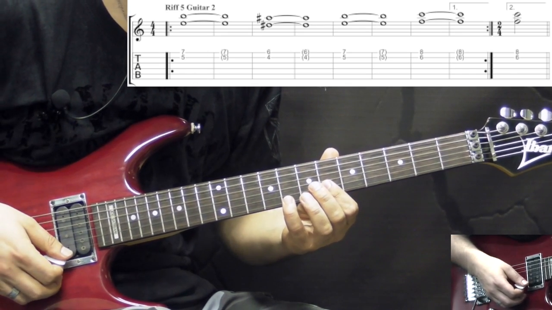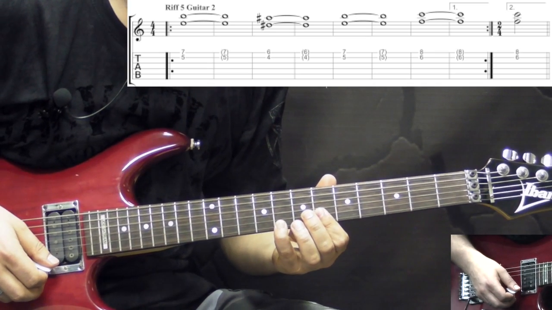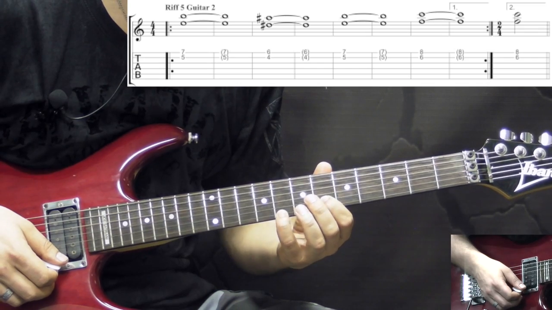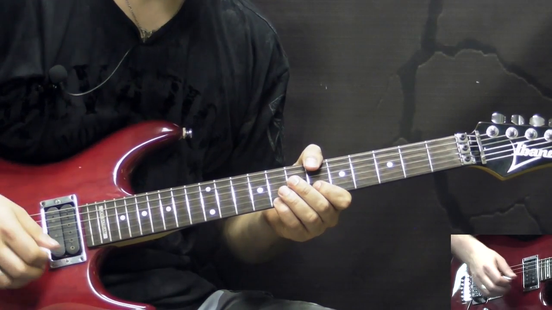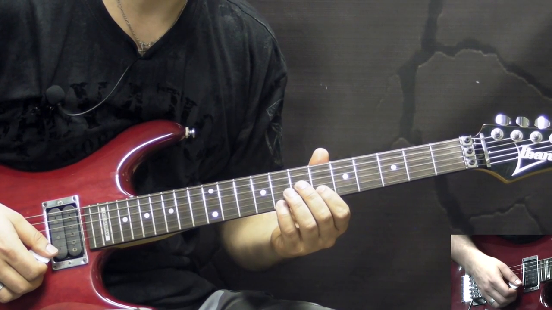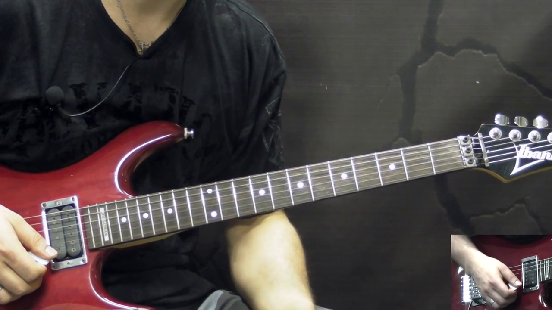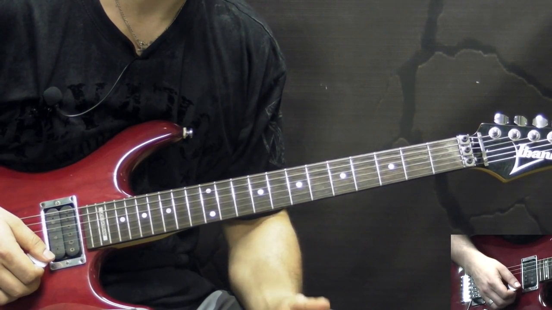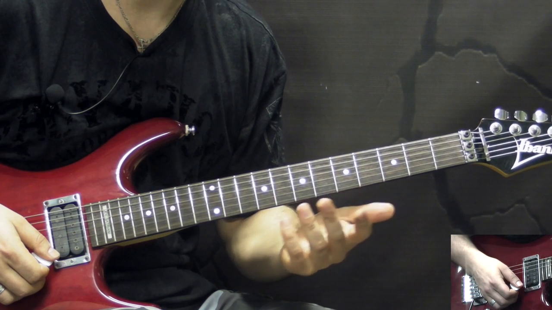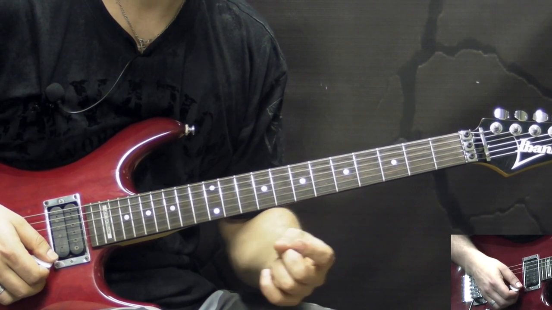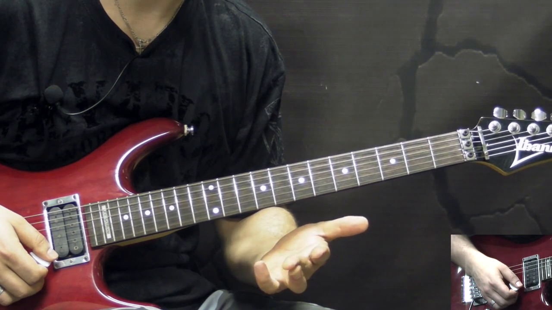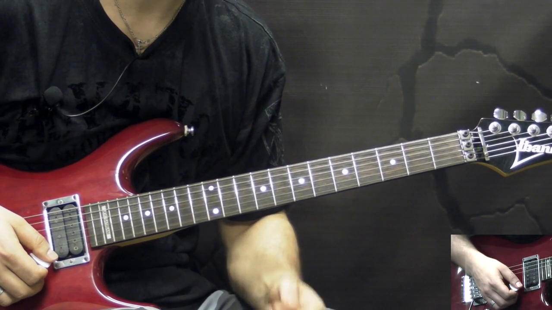So the last time we cut it off a little bit short, so it's going to be for a bar and a half, this double stop. So this is the second guitar of this riff, and then after that we go into the next riff, which is during the break, and also this riff is being played during the solo. So let's take a listen to the riff with the solo, then we're going to come back, break down the riff and also the solo. Let's have a listen.